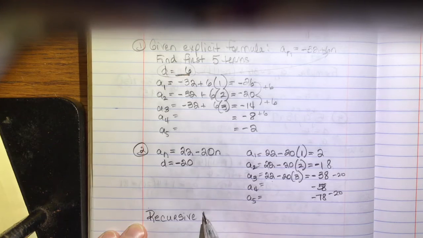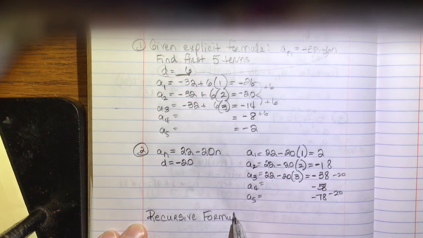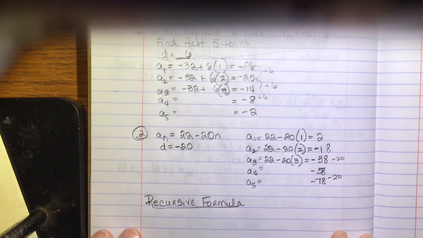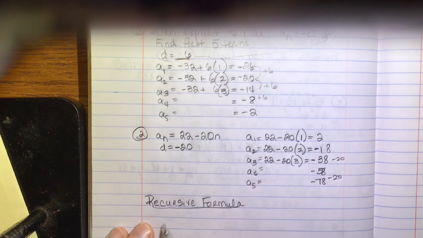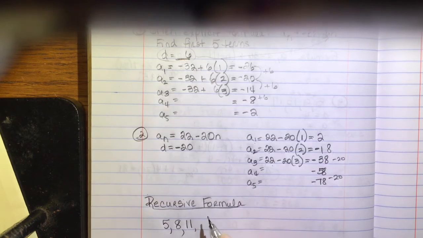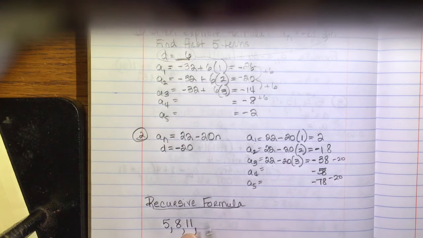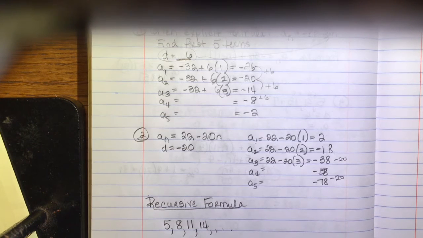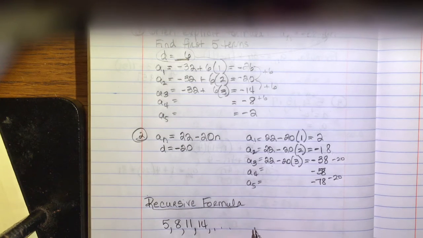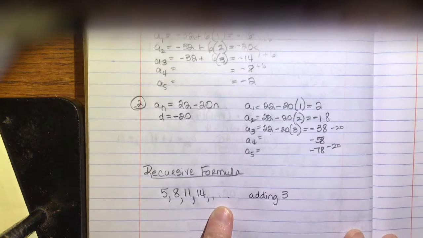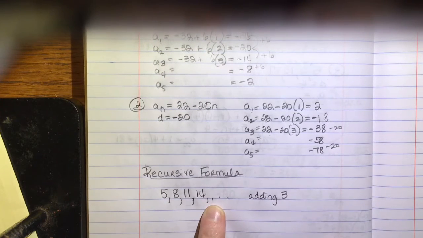And a lot of people want to make more out of this than what it is. It's simply, if I take a sequence like, let's say we have 5, 8, 11. I think that's what we had in Lesson 62: 5, 8, 11, 14, dot, dot, dot. Then the recursive just says that you're adding 3 every time. You're just taking that constant difference and saying I'm going to add 3.